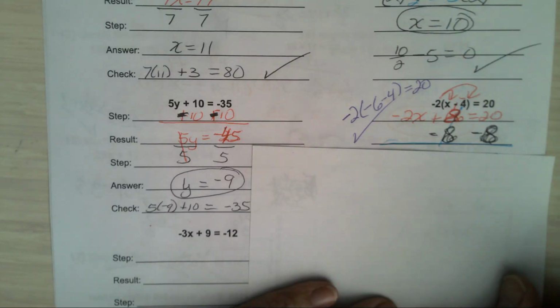And this will be the last one that I do for you today, and then we'll finish. I'll go over the others tomorrow. I expect all of them to be finished.